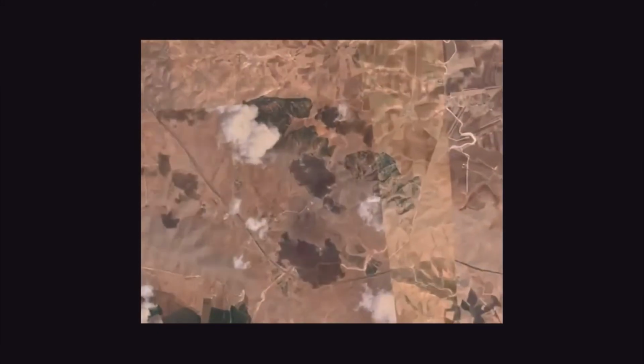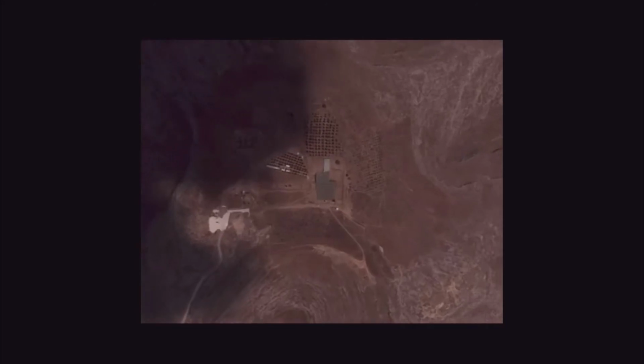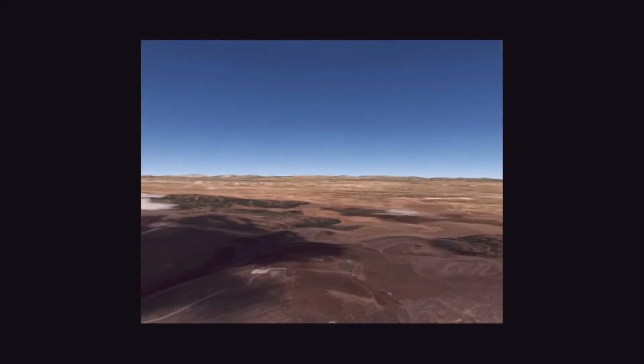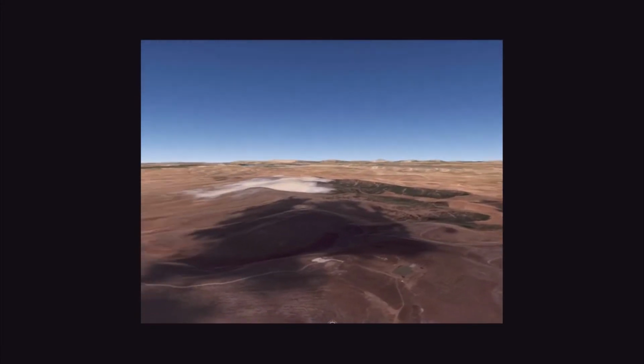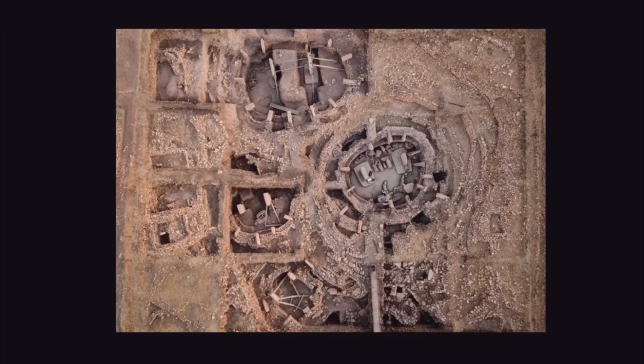So this was a site that wasn't considered terribly significant. In the 1960s, an archaeological survey went and looked at this hill, and they concluded that this was a medieval graveyard and there was nothing else there. But in the early 1990s, a German archaeologist by the name of Klaus Schmidt actually went and took a look at this nondescript hill, and he dug into it, and he found absolutely amazing structures.